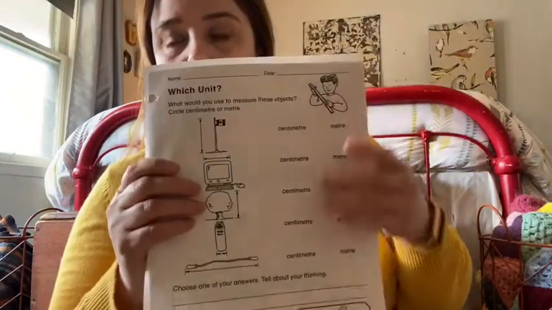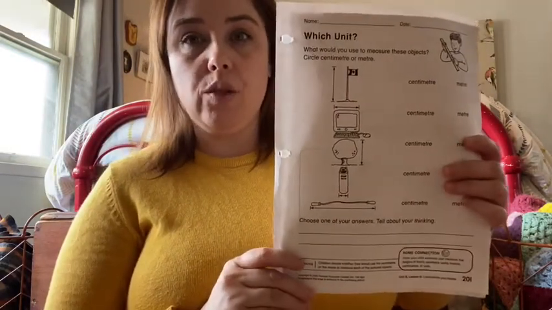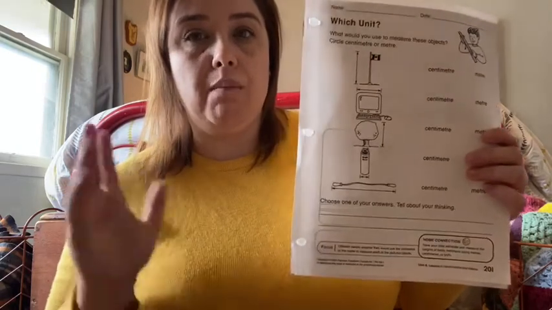Hi everyone. I just thought I would post a simple activity for you to do. Some people are getting caught up on assignments and some of you are ready to move on to new assignments. So I thought for those of you who would like a little extra math activity to do, I would post this Math Makes Sense sheet, which is called Which Unit? And it's just going to reinforce some ideas of the relationship between meters and centimeters.